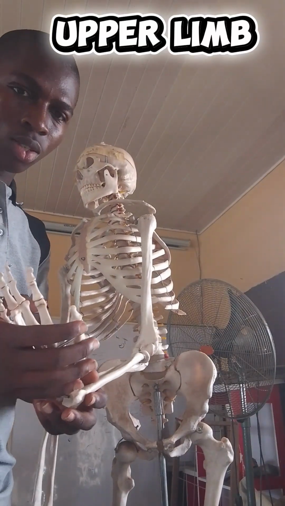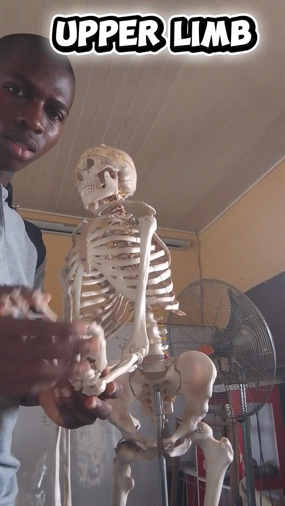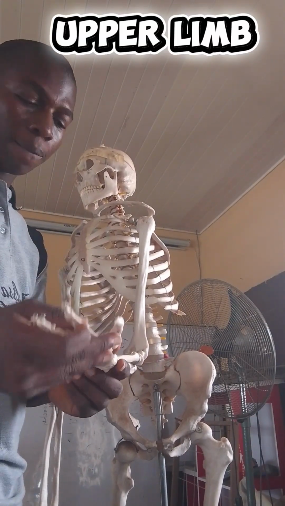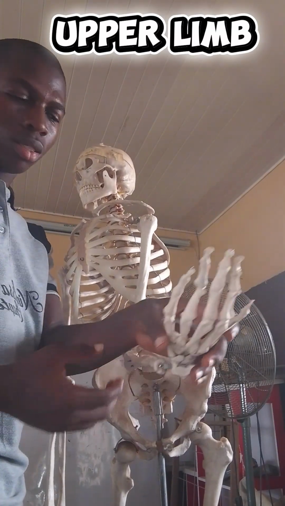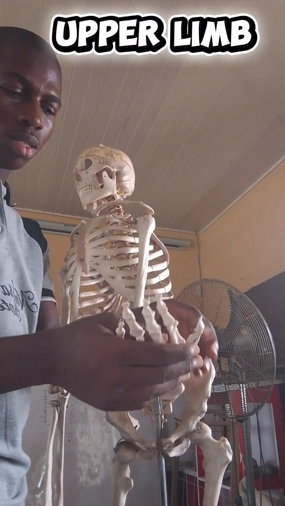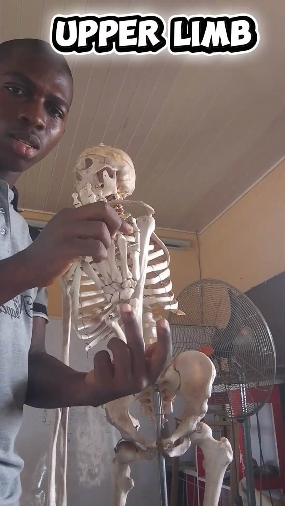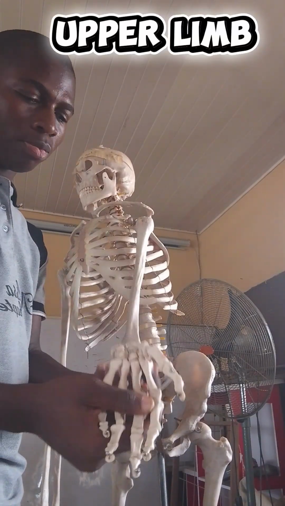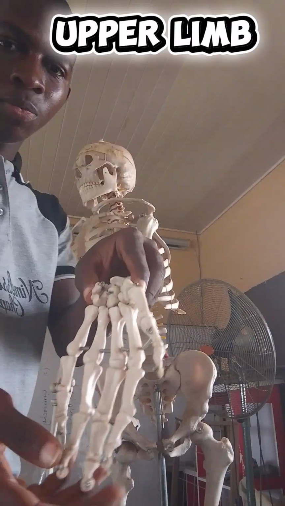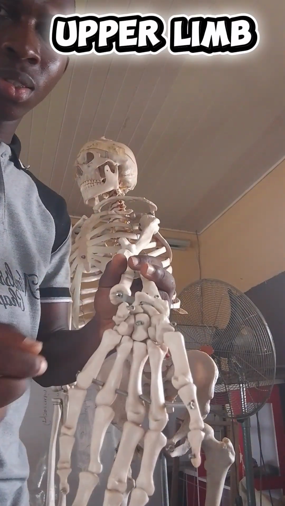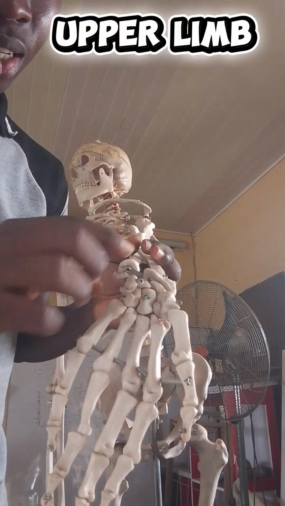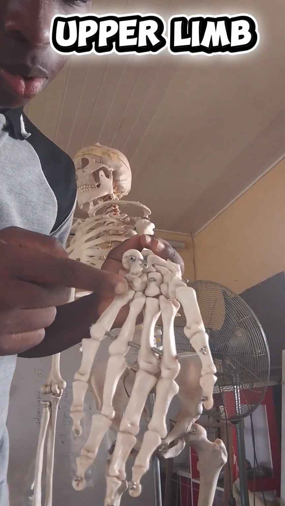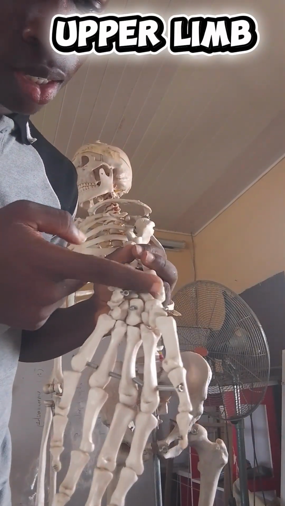Now we have the wrist joint, where the ulna and the radius meet with the wrist. On the wrist we have 8 carpal bones. These bones, they are 8 actually.